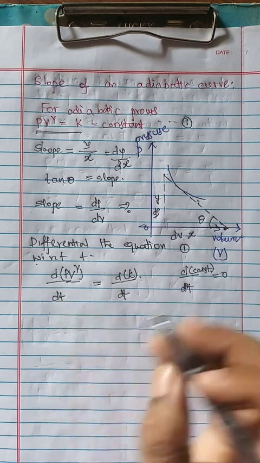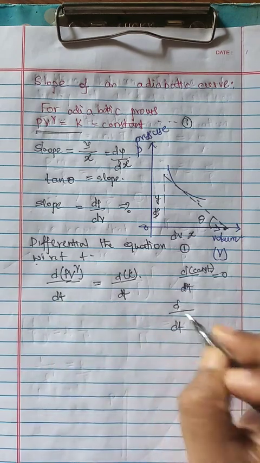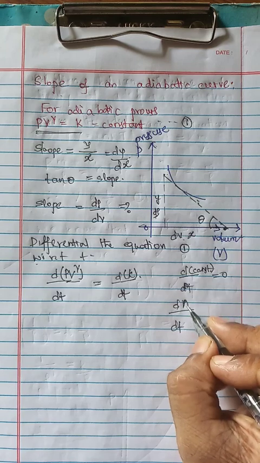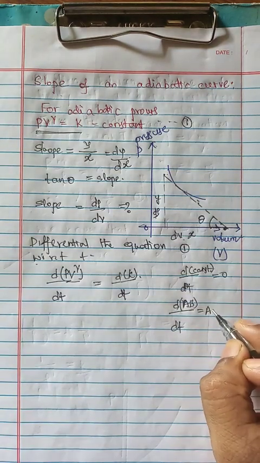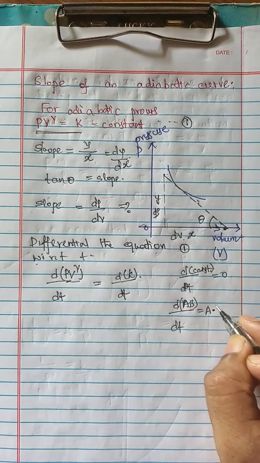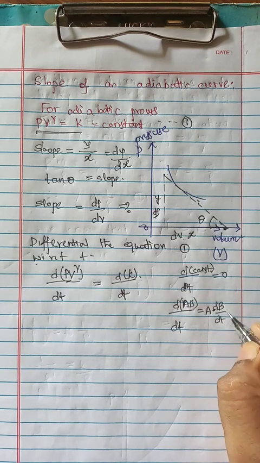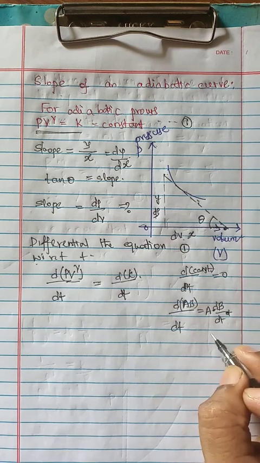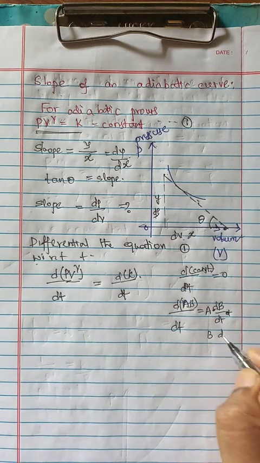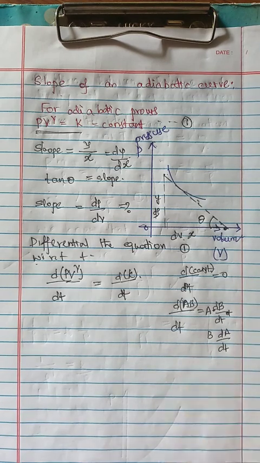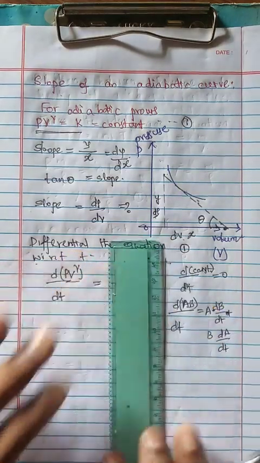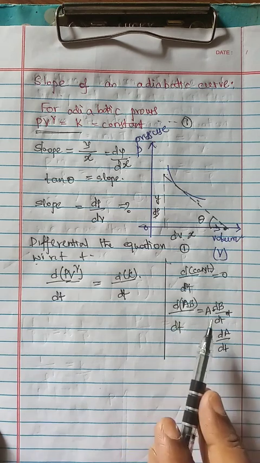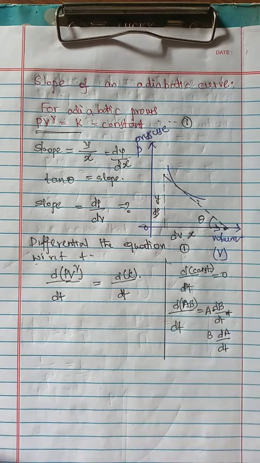For the left side we use the differentiation formula: d by dt of AB is equal to A into dB by dt plus B into dA by dt.